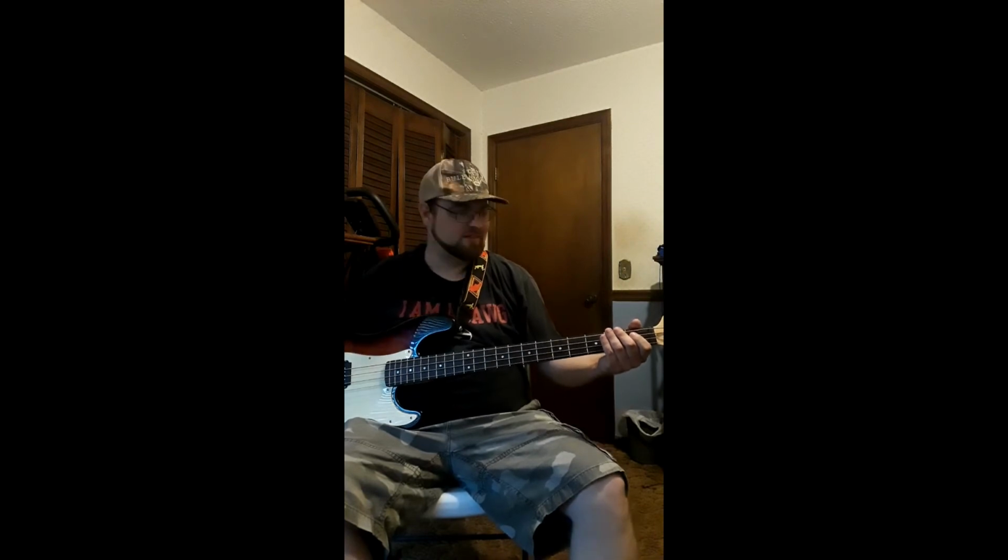Now the next interval we have is called the tritone, and it has actually been called the devil's chord before because it's used a lot in metal and it sounds a little bit evil. And it is 6 half steps away from the original note. It sounds like this.